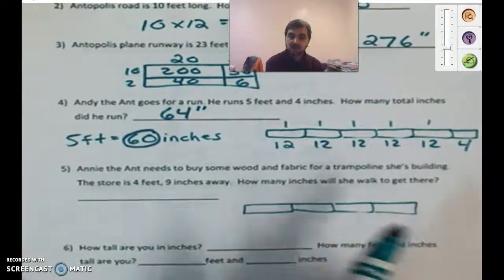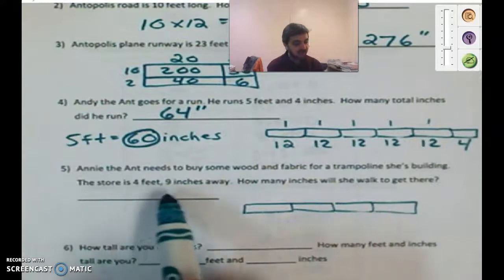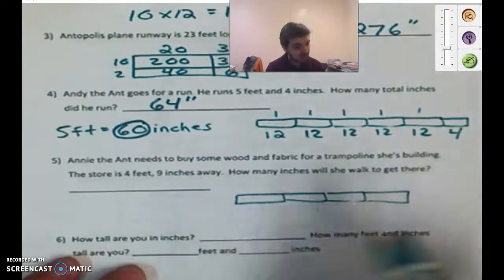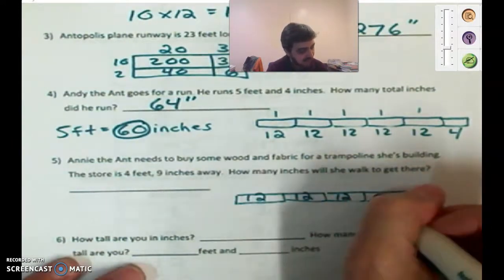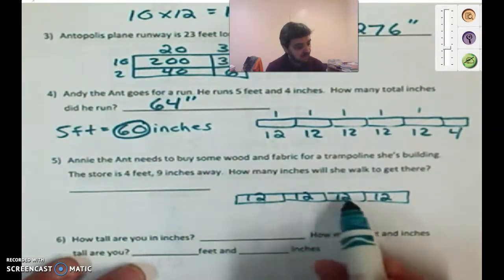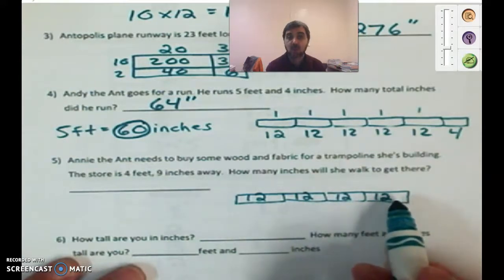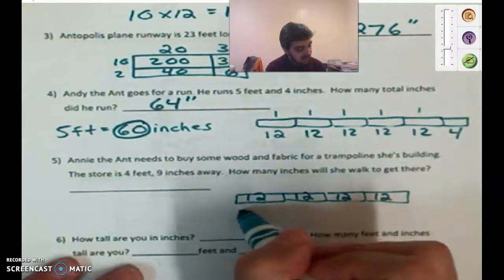All right, and then this one, let's see, Annie the ant, she walked 4 feet 9 inches. So here's my 4 feet. Another way you could draw this is just to put the 12 inside of each foot, right? So if each of these rectangles is a foot, then there's 12 inches in each foot. So that's 12, 24, 36, 48. So 12 times 4 is 48. So we know this is 48.